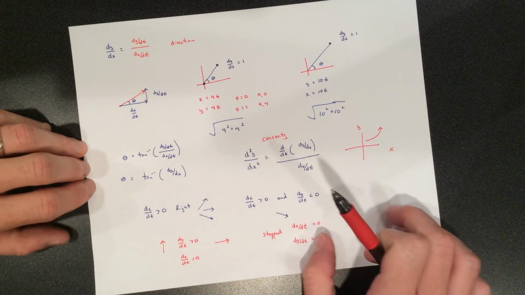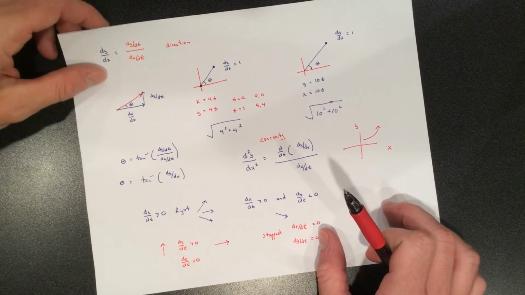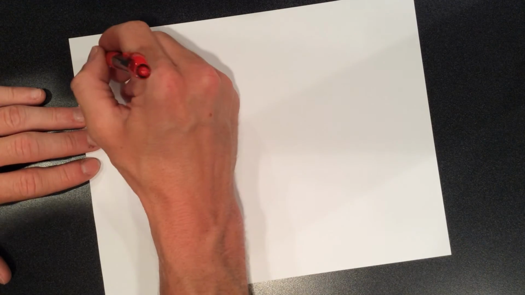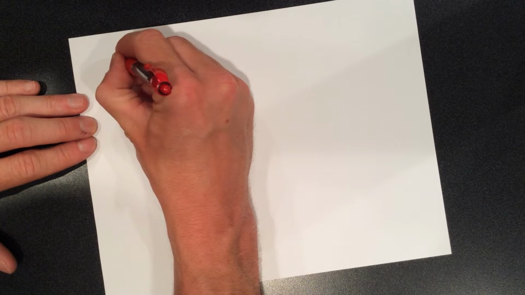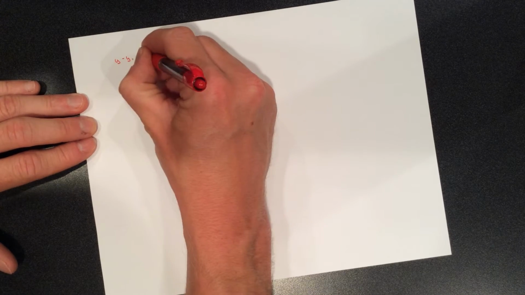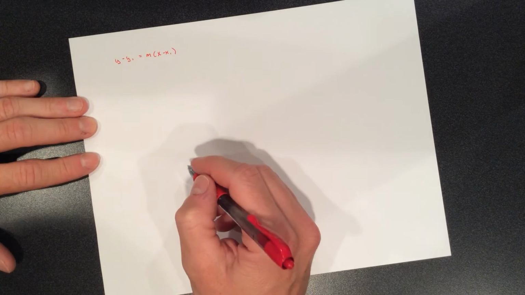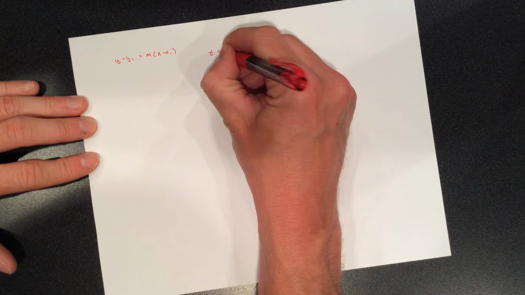Okay, I think I went through everything. Let's do one more thing, and let's just look at the equation of a tangent line, just because I want to remind you how easy that is. So if they ever ask you in parametric, how do you find the equation of a tangent line? Remember, tangent lines are always just this. Let's say you want to find the equation of the tangent line at t equals 3.